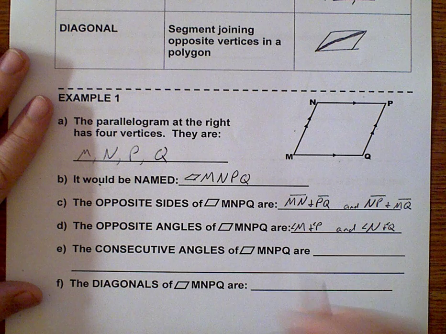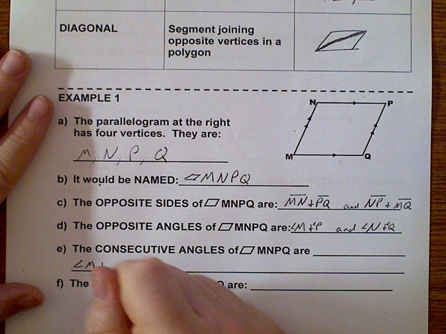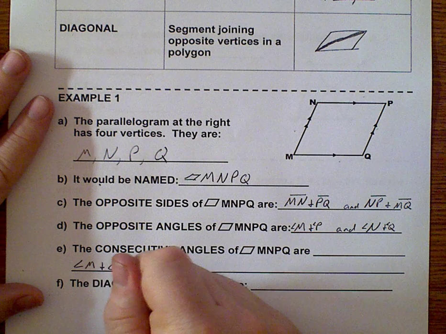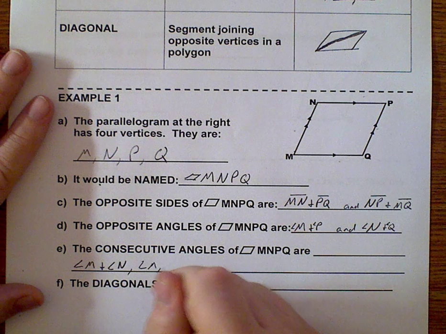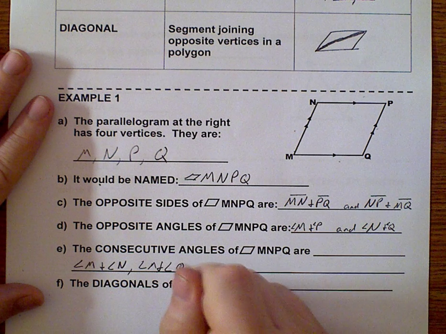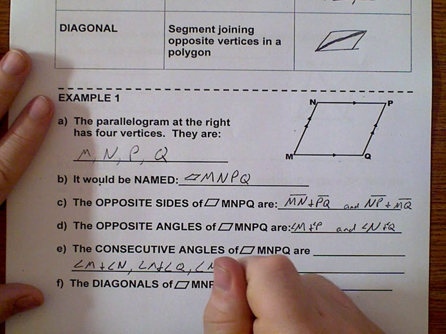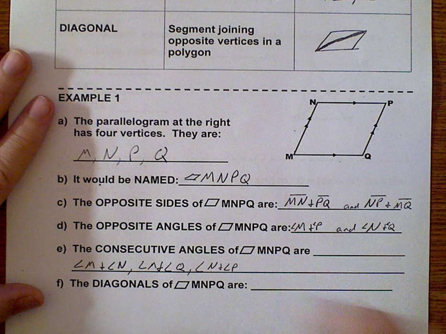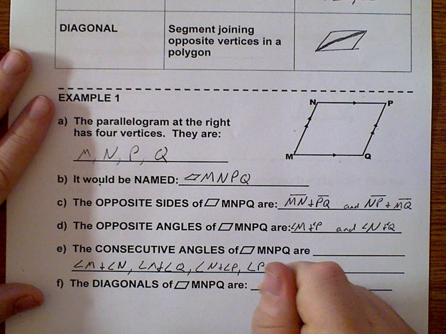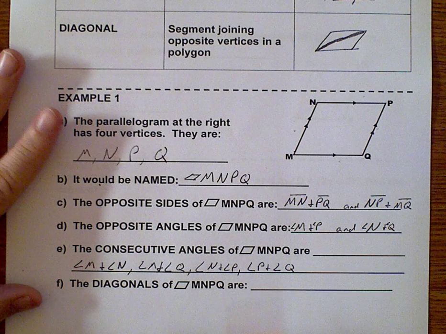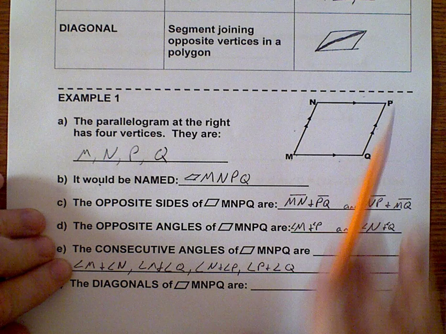Consecutive angles would be the angle M with angle N, M with N, angle M and angle Q, M with Q, angle N and angle P, angle P and angle Q. So basically, this side, this side, this side, and this side make up my consecutive angles.